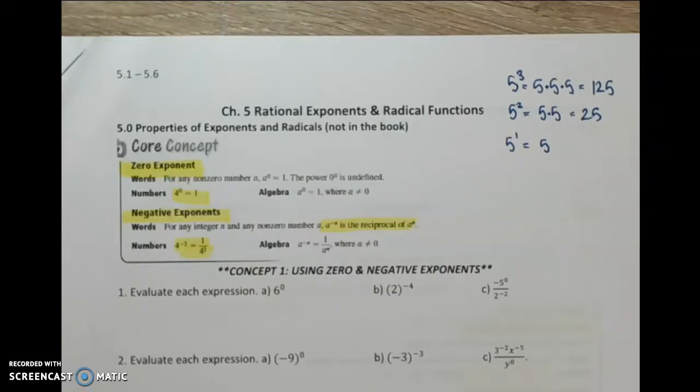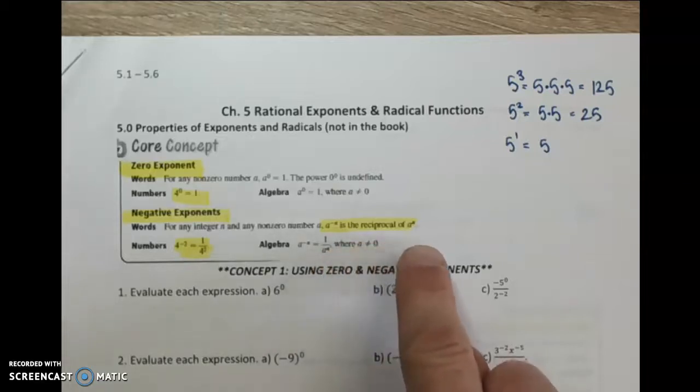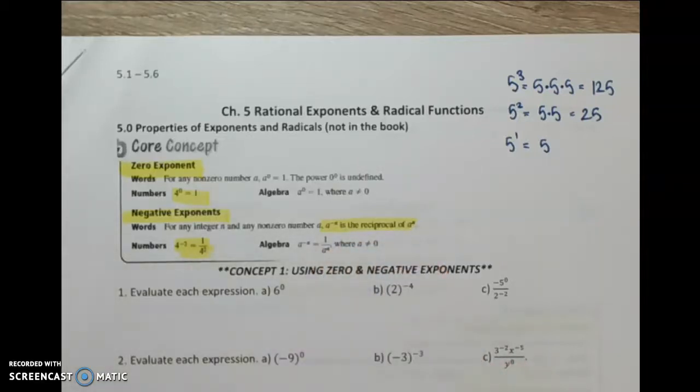Okay. Negative exponents rule basically means that a to the negative nth power is a reciprocal of a to the nth power. So if I have 4 to the negative 2 power, it is equal to 1 over 4 squared. So let's talk about this for a second.